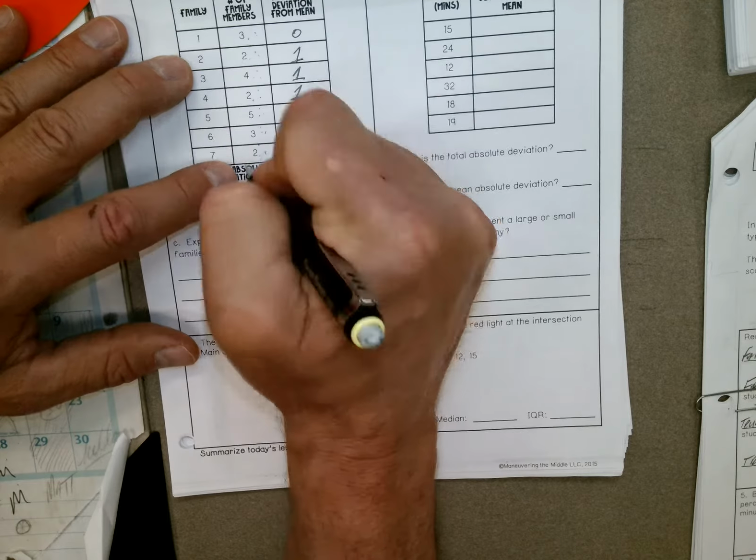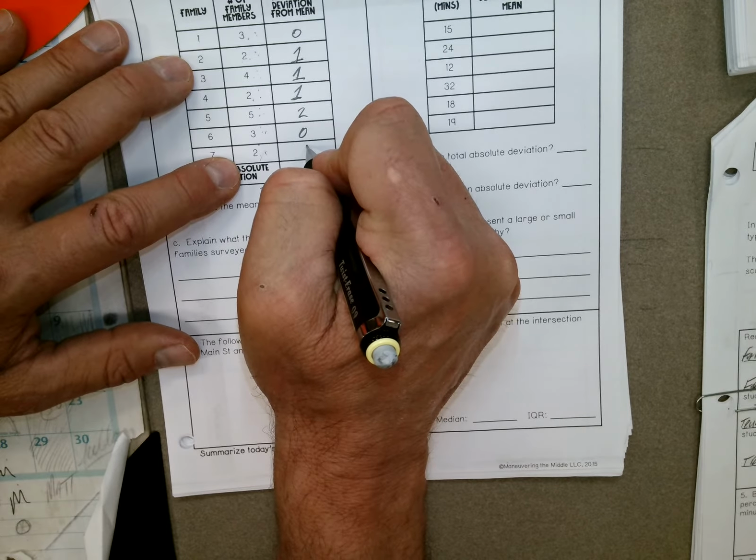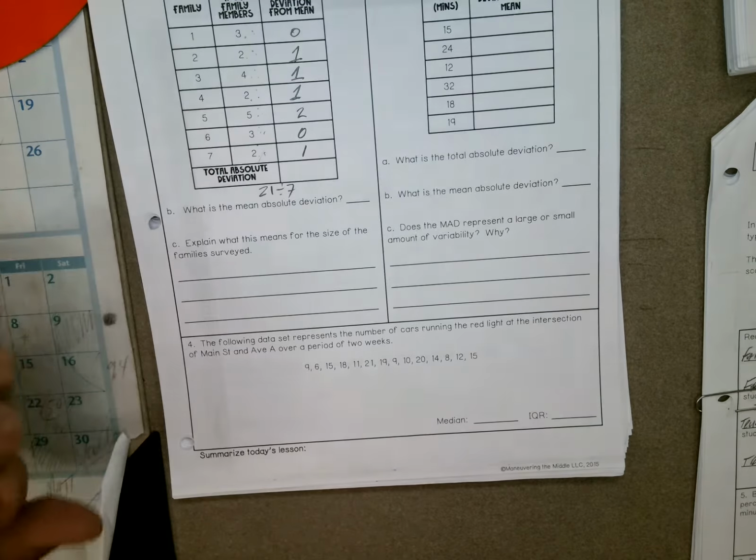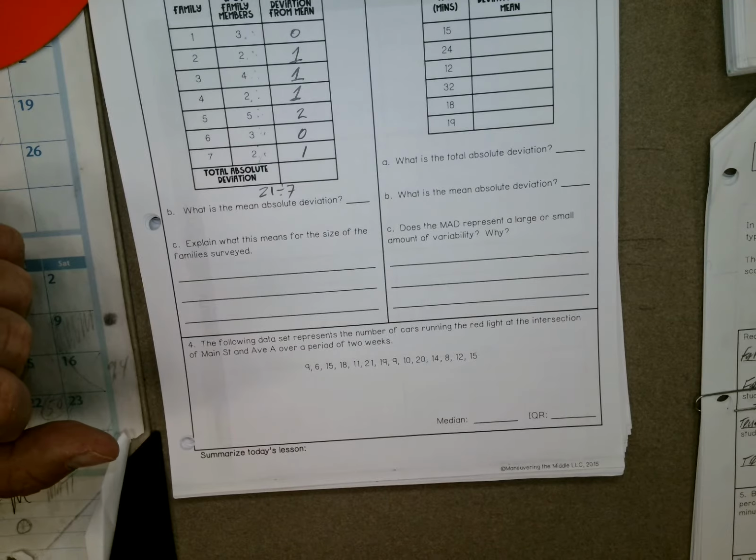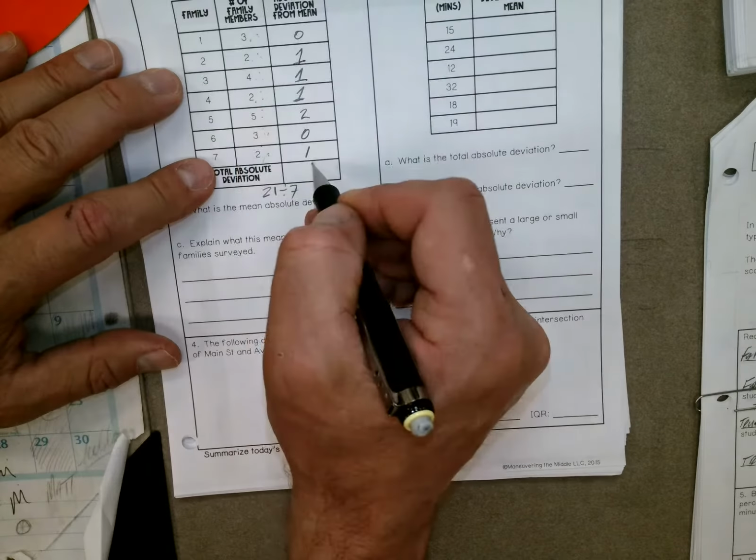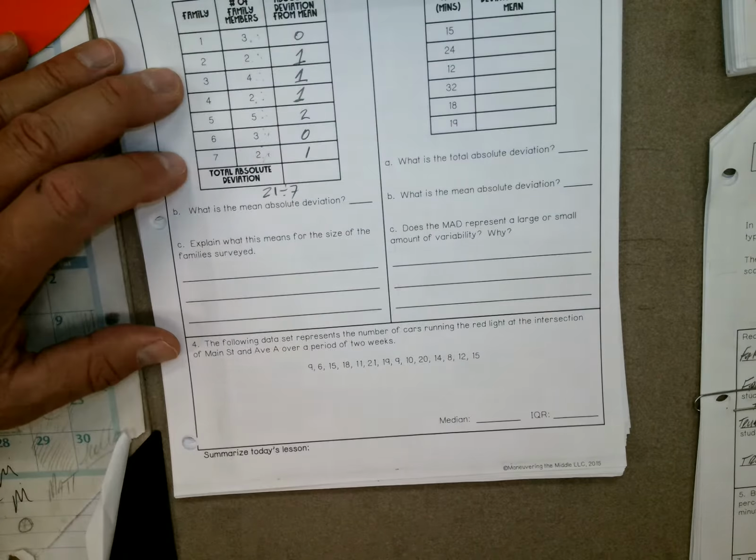3 minus 3 is 0. And 2 minus 3 is negative 1, but we're going to take the absolute value of that. Okay, now, what do we do next? Well, we find the mean of these numbers, and that is our mean absolute deviation.